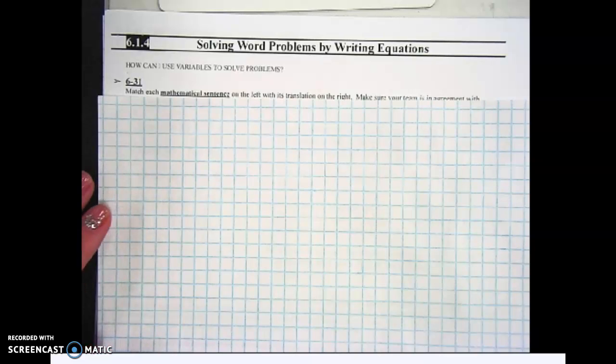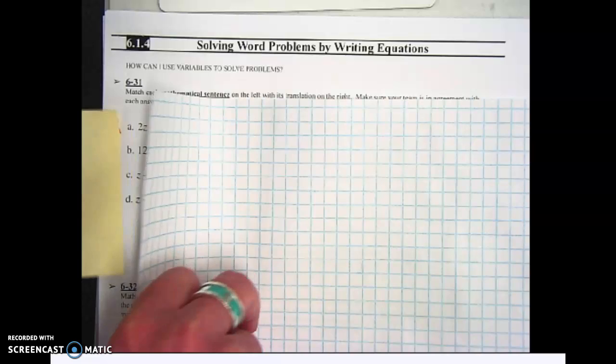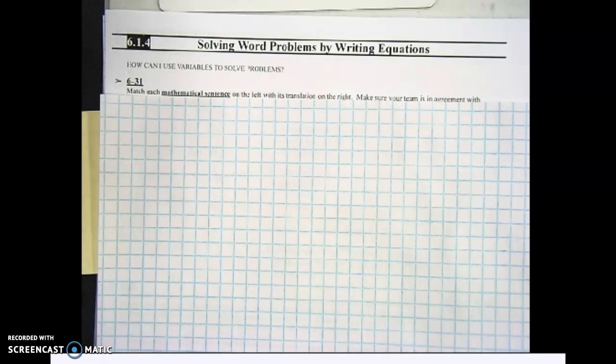Section 6.14. We're going to be talking about solving word problems by writing some equations, okay? So some algebraic equations that have variables in them, all right?